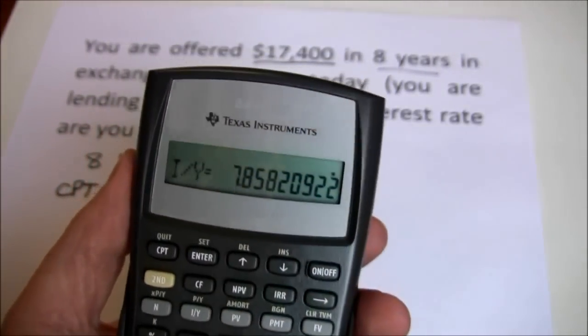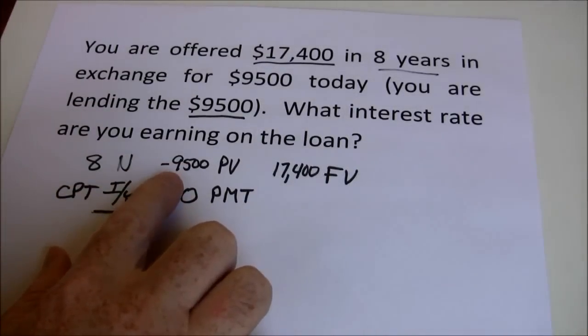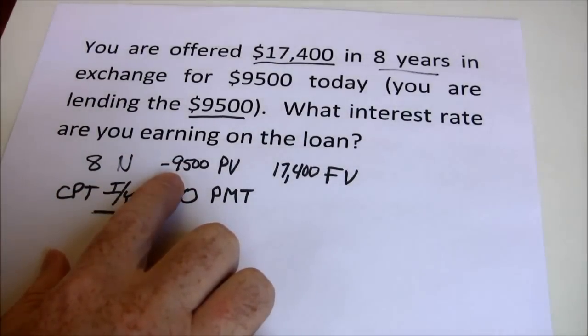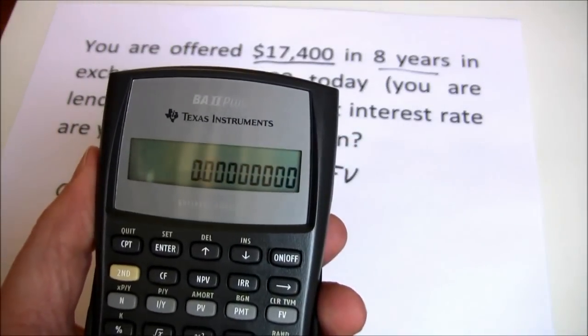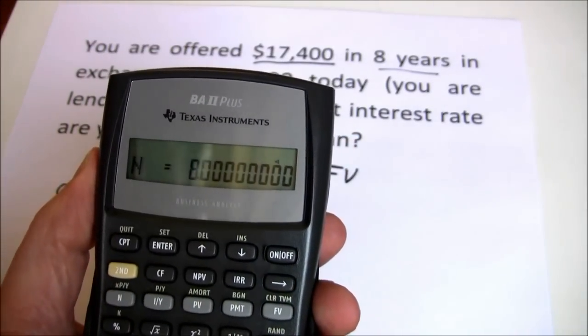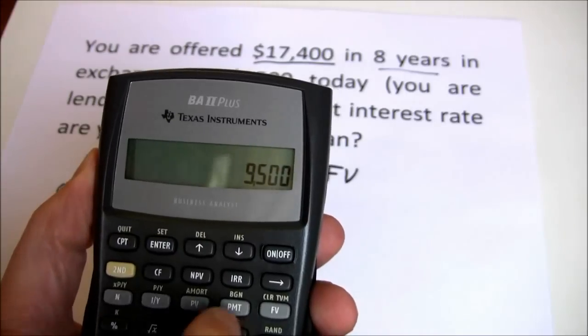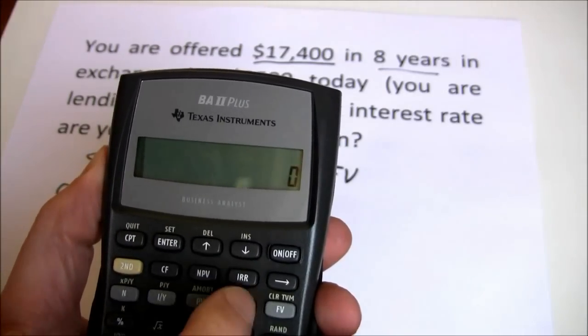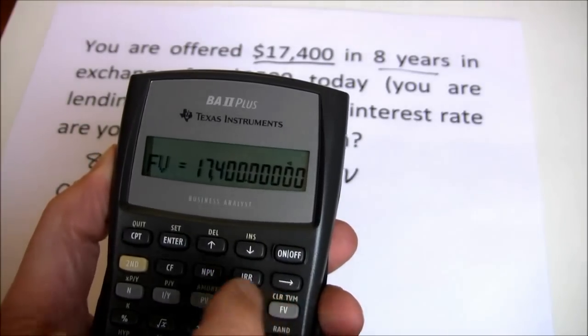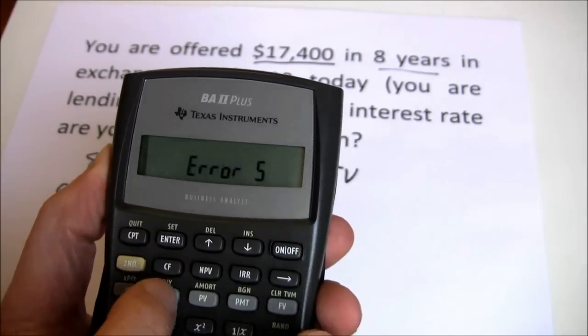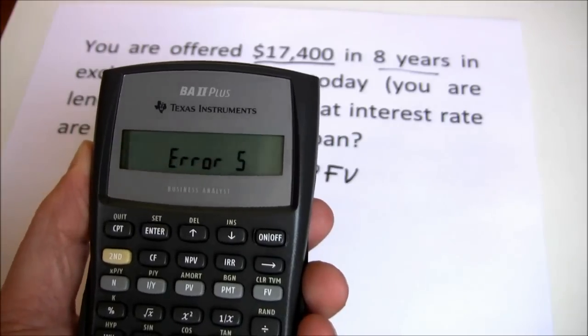Now one thing I want to note real quick, what if I wouldn't have made this 9,500 negative? Let me just redo that real quick and show you. So we're going to have 8N, 9,500 present value, 0 out the payment, 17,400 future value, compute the interest, and you get an error message.